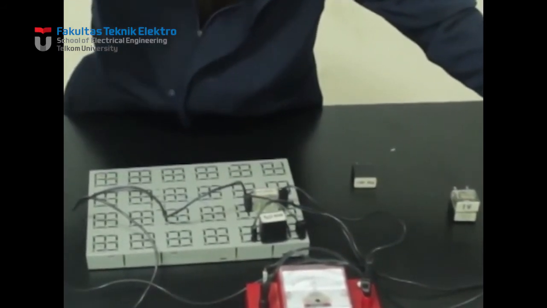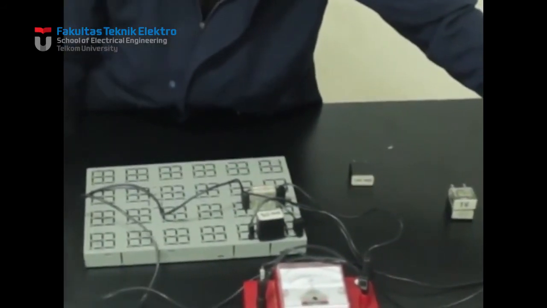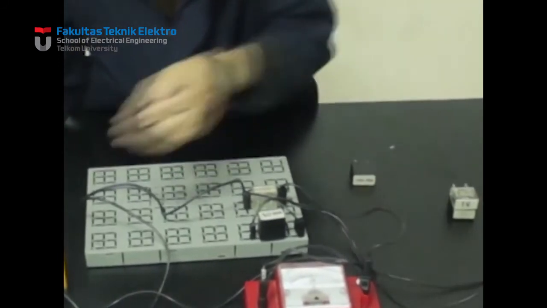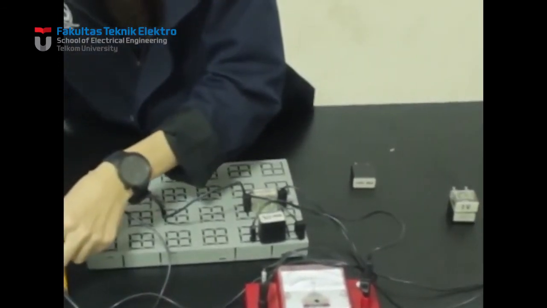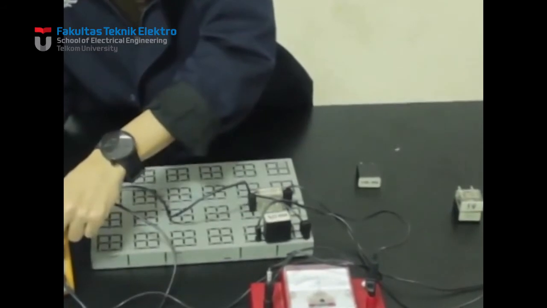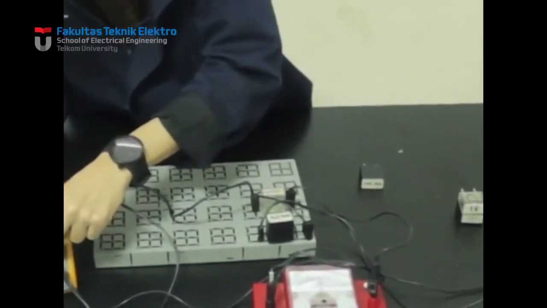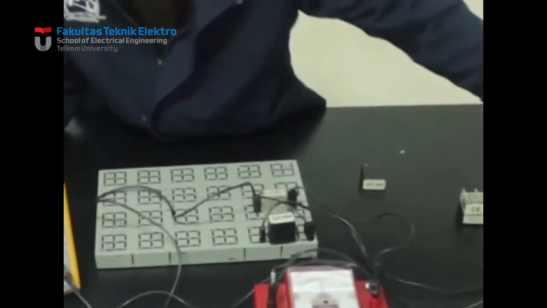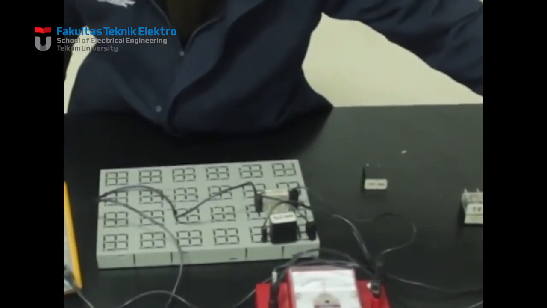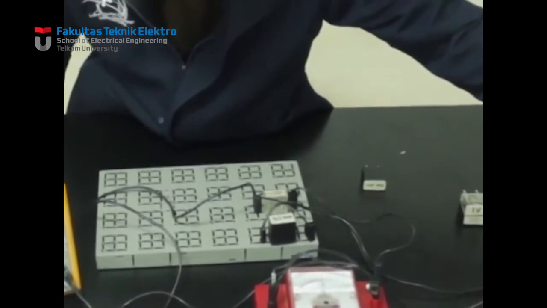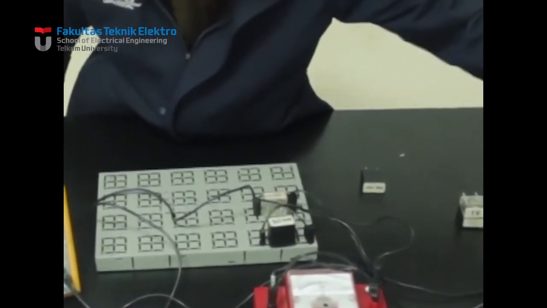For experiments to increase the measuring limit of the ammeter, we need to set the multimeter to ammeter mode for direct current, because we are using a direct current power supply. Because we use a weak current, we use the smallest measurement limit of 2 mA on the multimeter. We turn on the power supply.